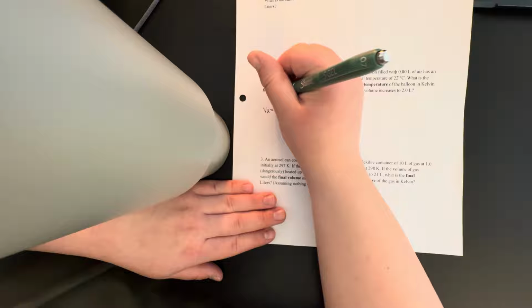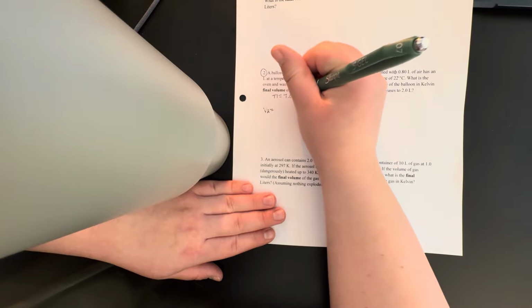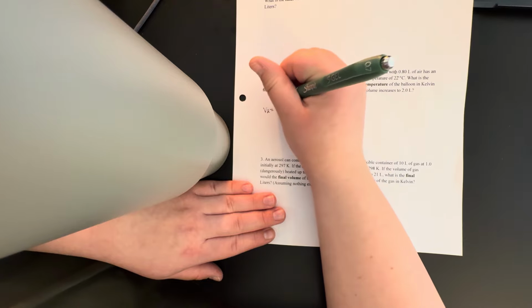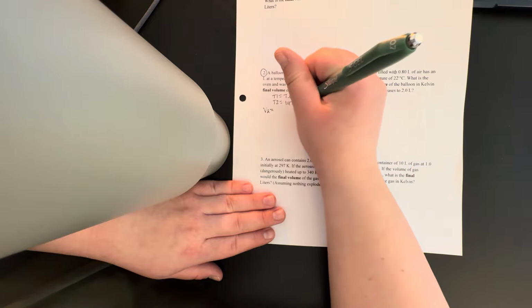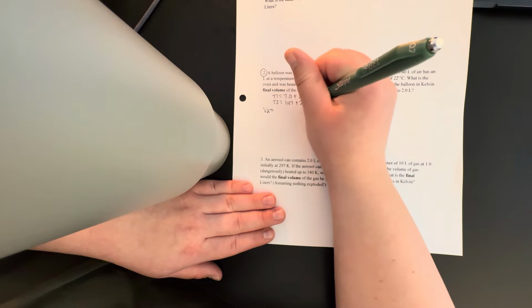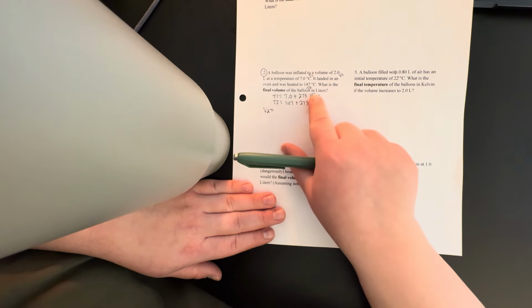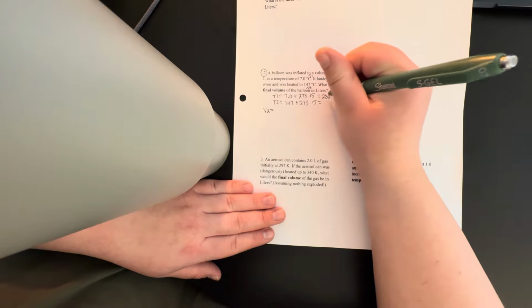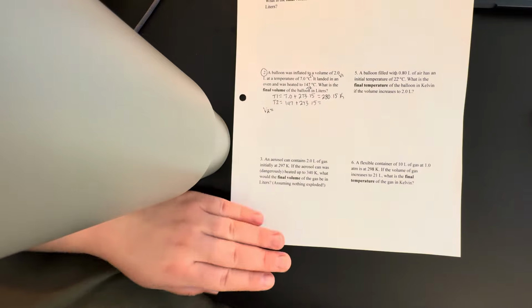To do that, for T1, we'll take 7 plus 273.15, and for T2, we'll take 147 plus 273.15. So this should be 280.15 Kelvin.